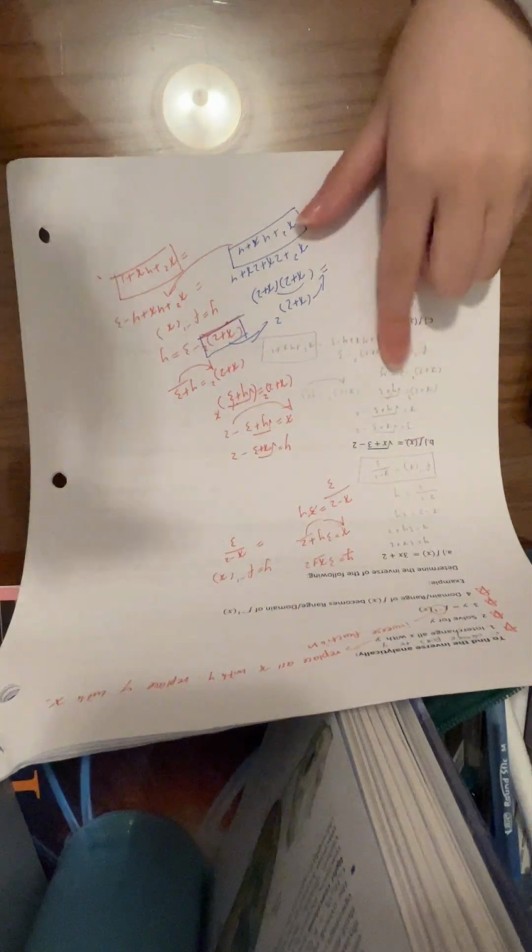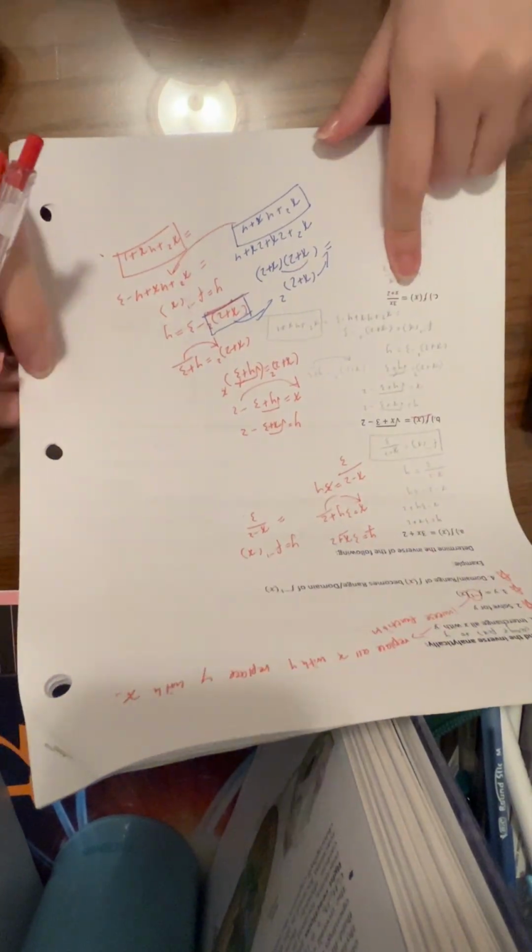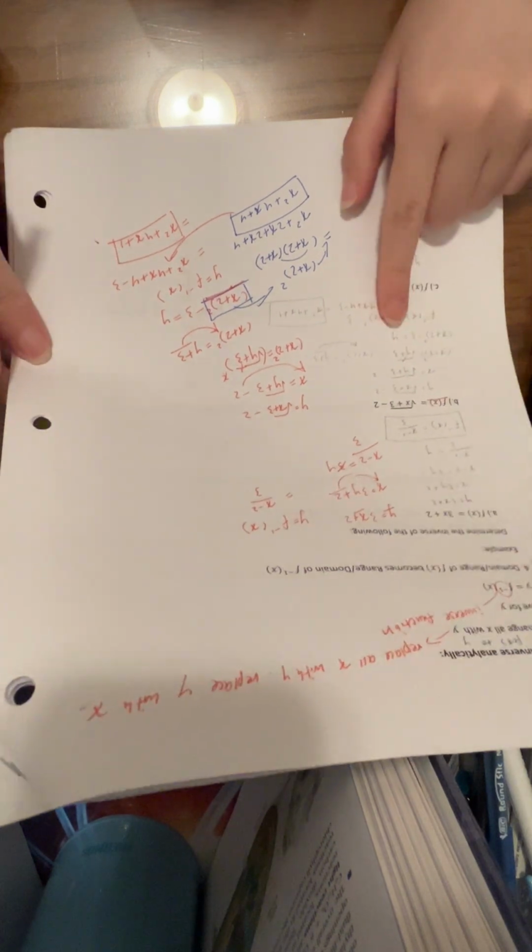And then we skipped 3. We skipped C. So, yeah, that's basically all we did for unit 1. Basically, all we did, I'll write notes here as a review sheet.